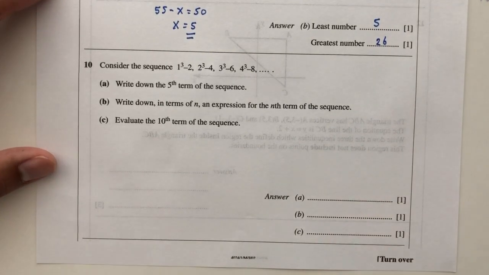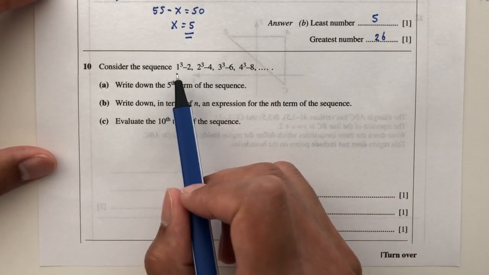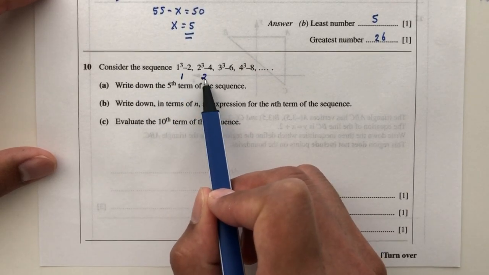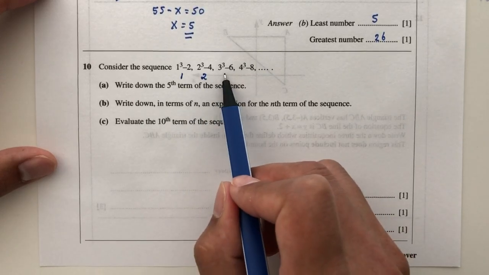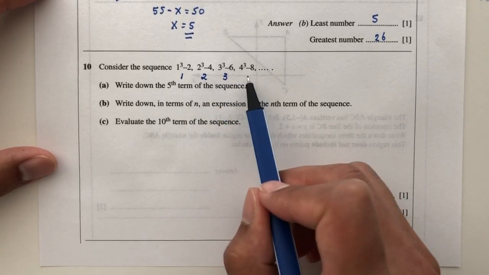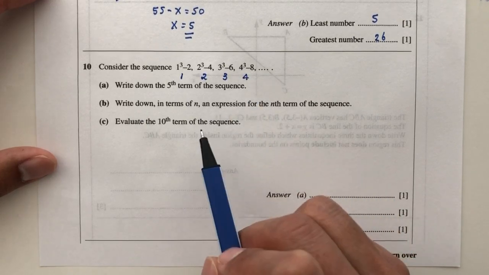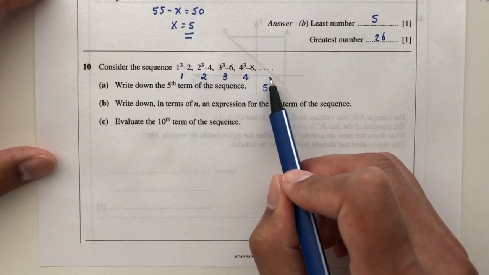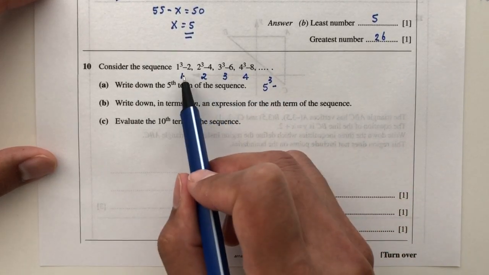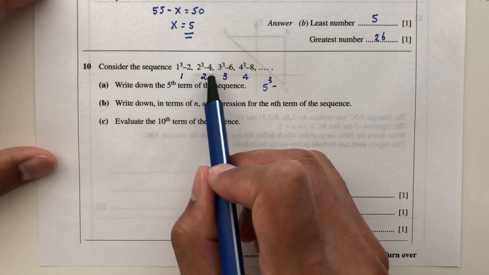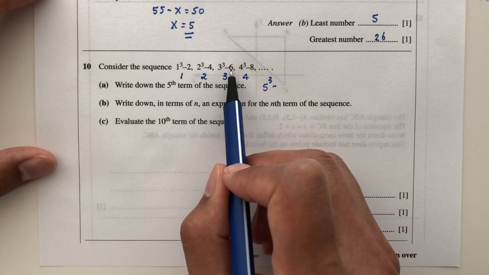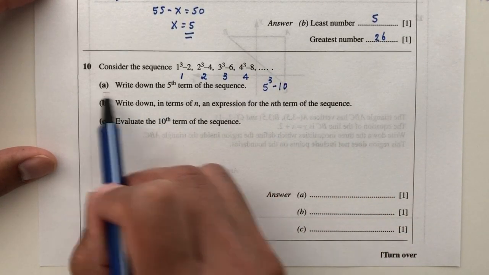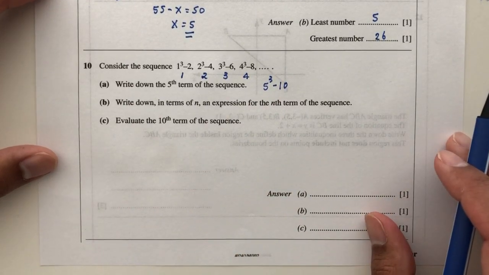Now question part 10. Consider a sequence of this one. We have 1 cubed minus 2. That's our first term. Second term, we have 2 cubed minus 4. Third term, we have 3 cubed minus 6. And fourth term, we have 4 cubed minus 8. So the fifth term, pretty easy. We will have 5 cubed minus, as you can see, every time is times 2. 2 times 2 is 4. 3 times 2 is 6. 4 times 2 is 8. So 5 times 2 is 10.